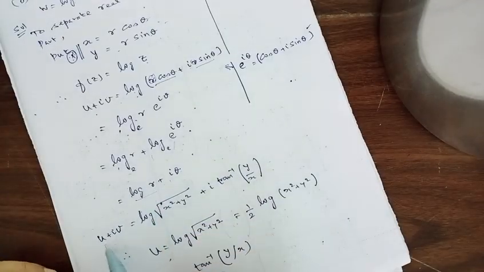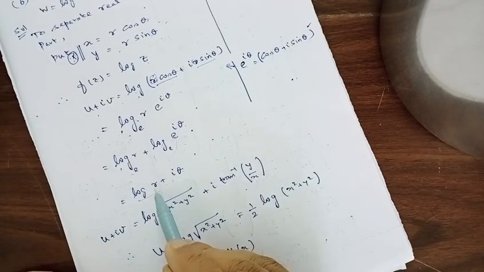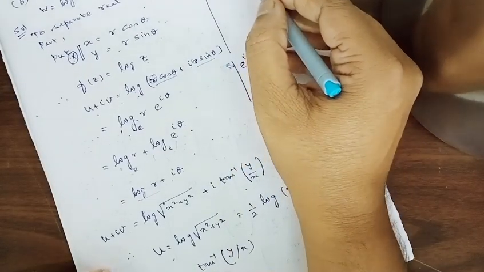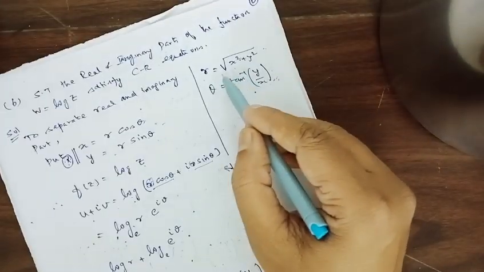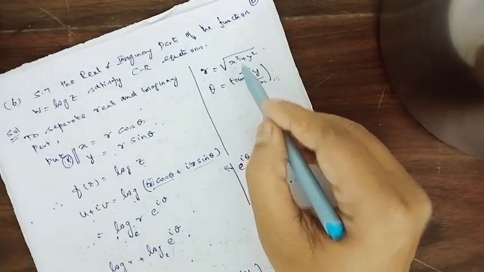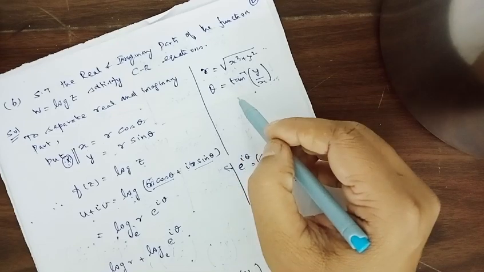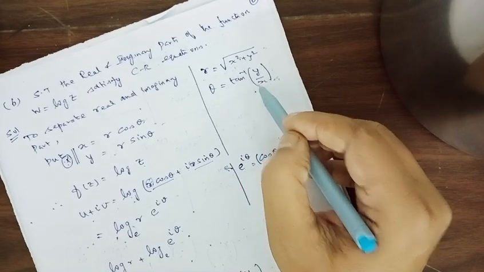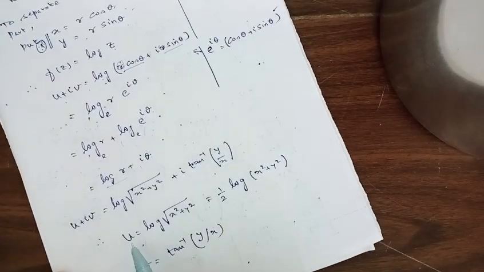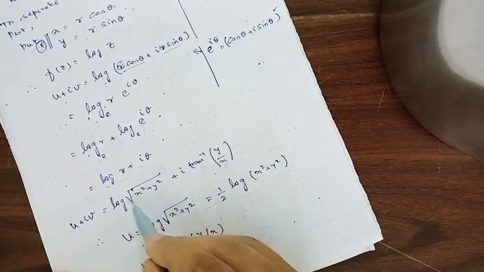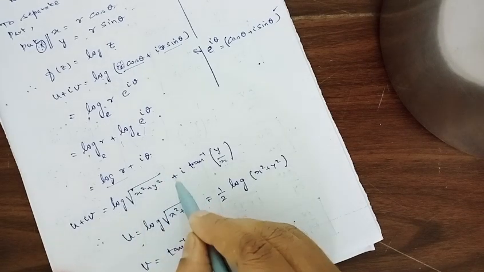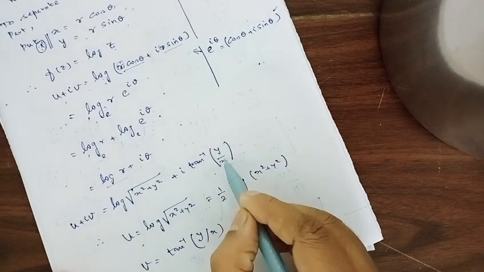Now u plus iv is equal to log of r plus i theta. Instead of r you substitute root of x square plus y square, and instead of theta you substitute tan inverse of y by x. So log root of x square plus y square plus i tan inverse of y by x.